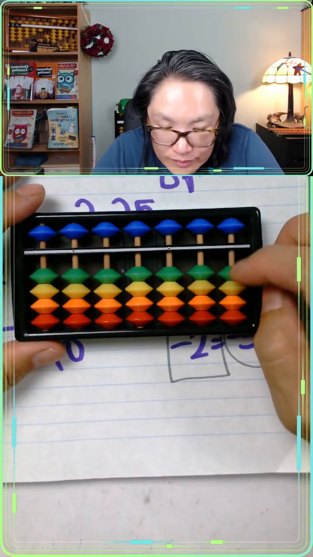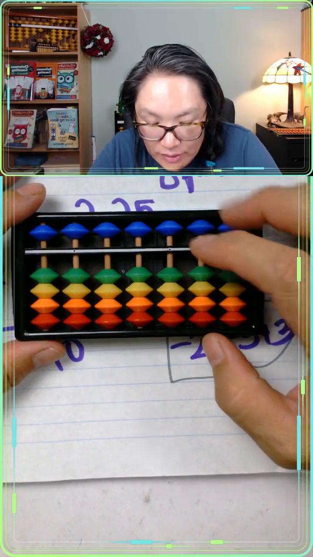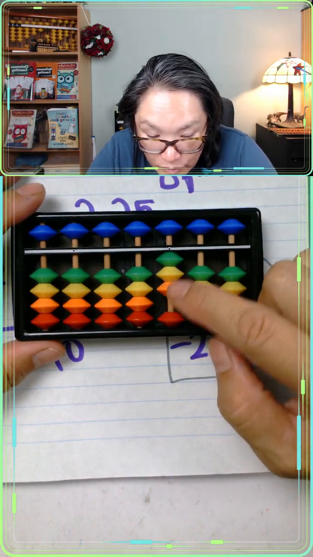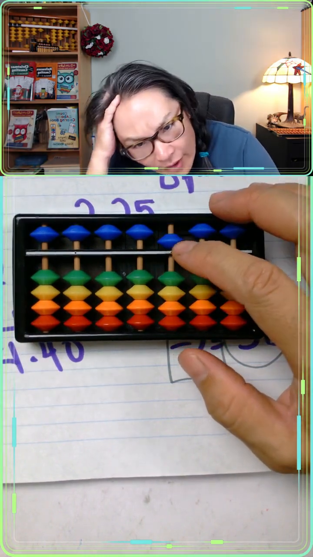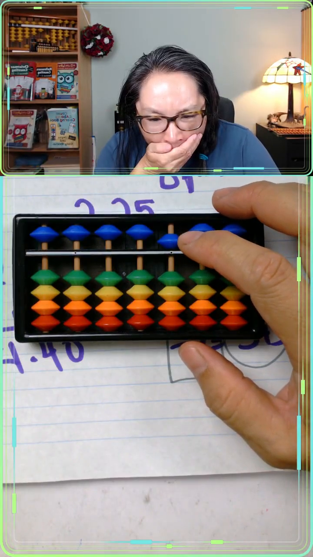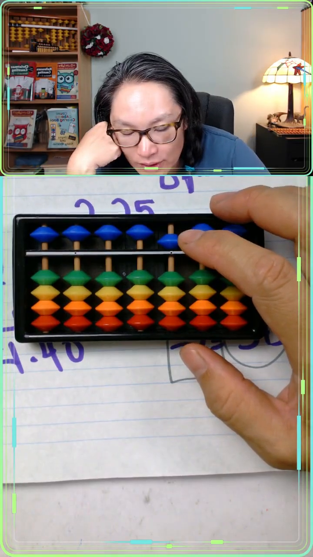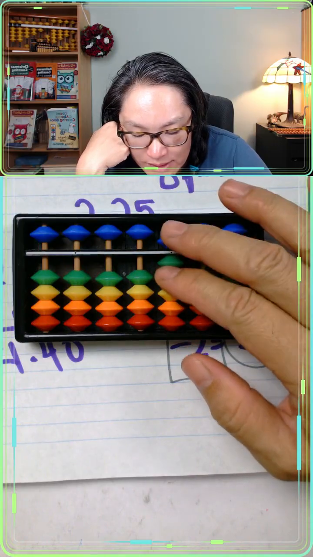This is a counting tool. This counting tool is just telling me what my numbers are. So we have 1, 2, 3, 4. That's it. And we have 5. The top bead is a value of 5. And then we have 6. 5 plus 1 is 6.